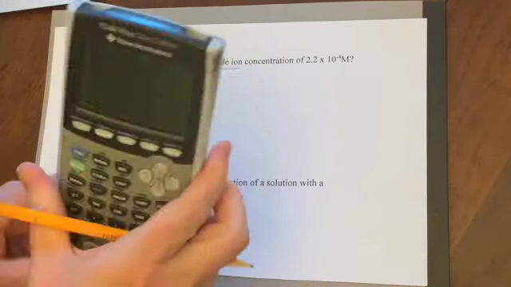This is the hydroxide ion concentration right there. So I'm going to go second log negative. No, I'm sorry, excuse me. That's the hydroxide ion concentration, so I'm just going to find the pOH, which is the negative log. I'm sorry about making that mistake. 2.2 second E negative 4. And that's going to give me the pOH of 3.66.